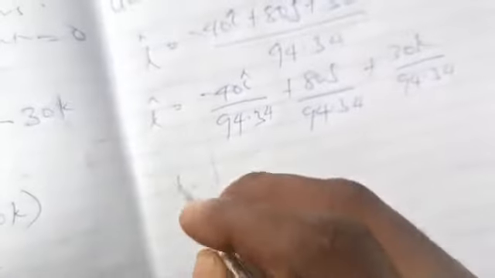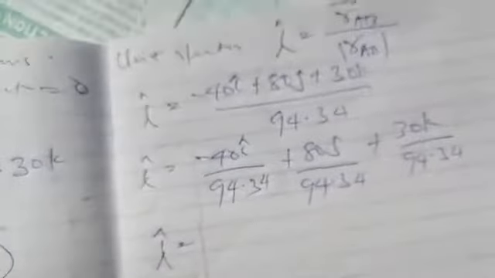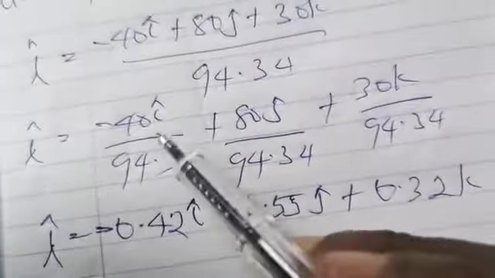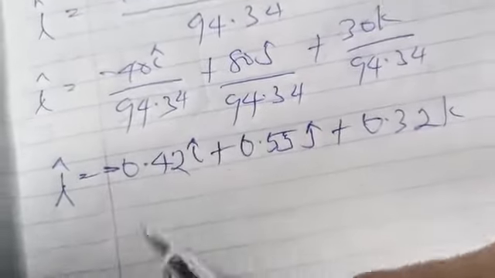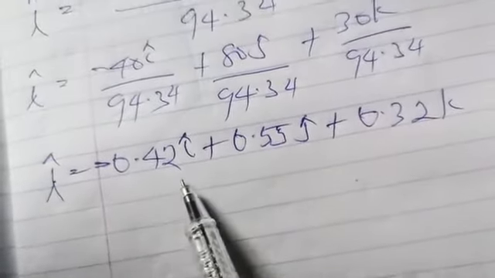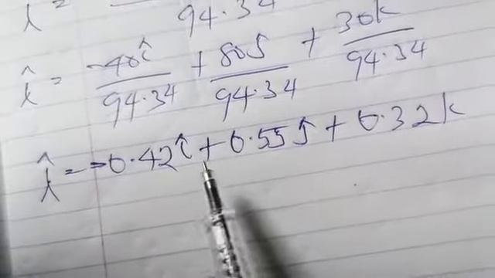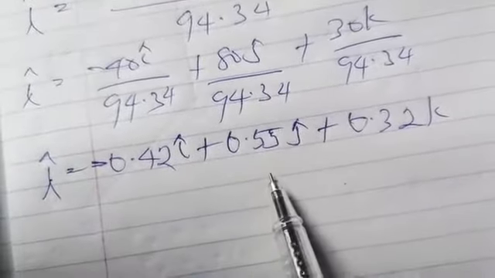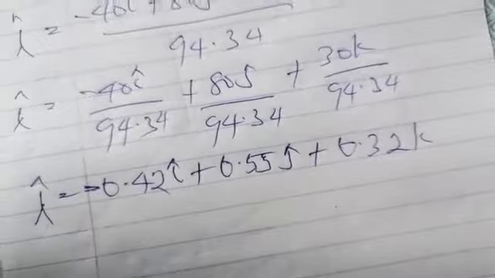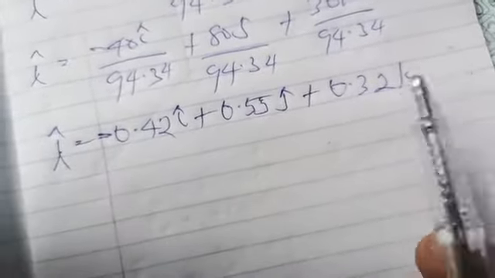If you evaluate this, minus 40i divided by 94.34 gives us this, plus 80j divided by 94.34 gives us this, and plus 30k divided by 94.34 gives us this. If we obtain this, it becomes the unit vector.